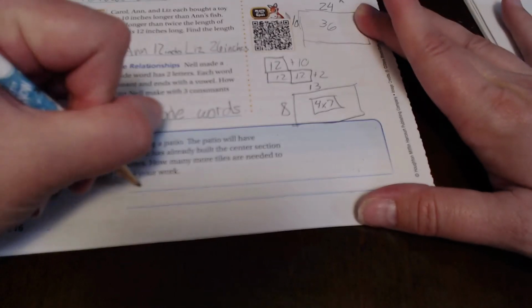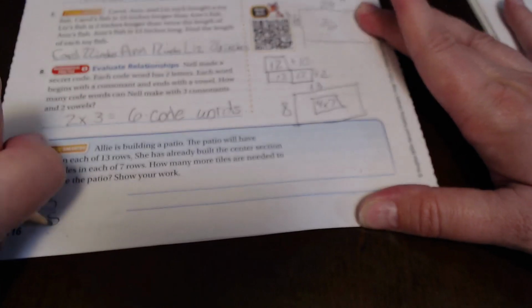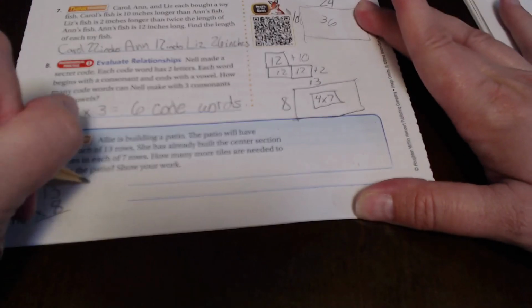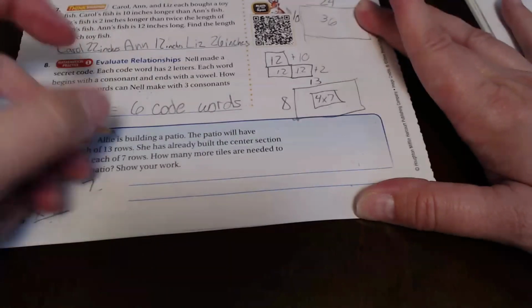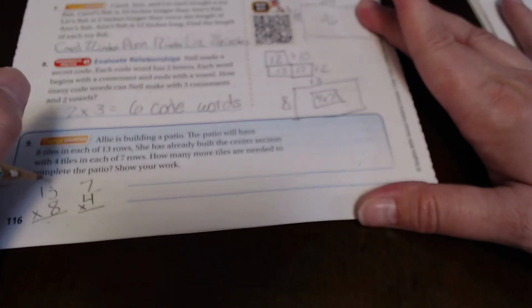So if we go 13 times 8, and we do 7 times 4, and then subtract them, we can find the answer.